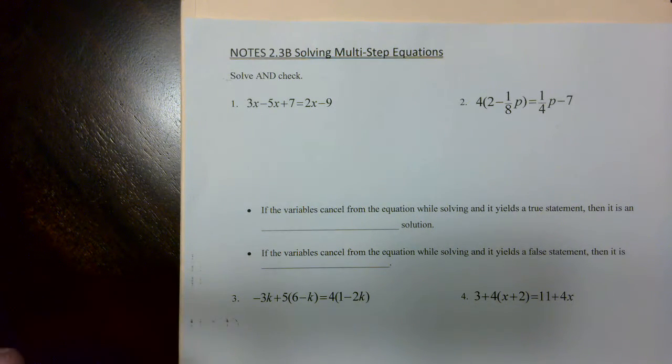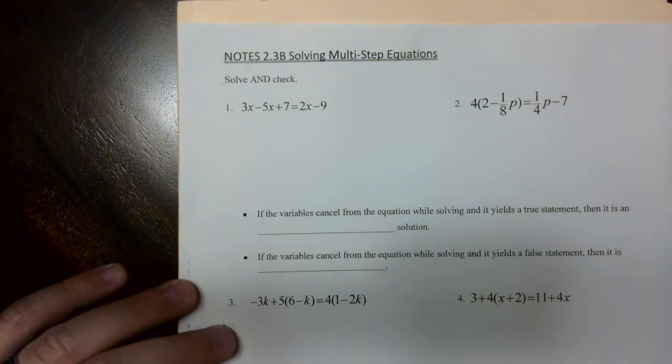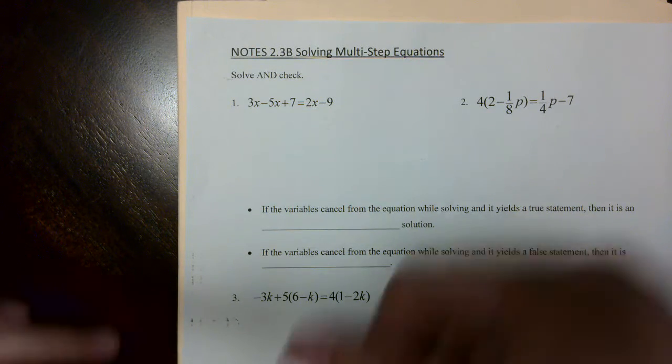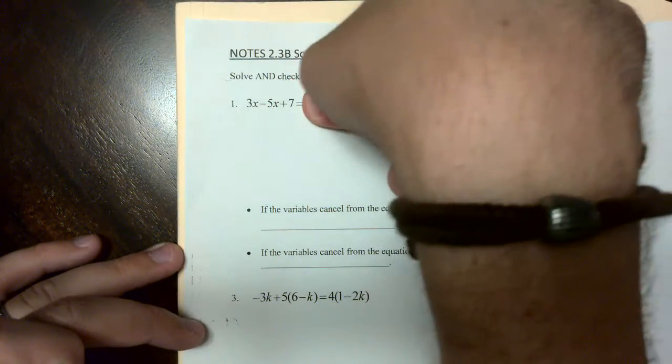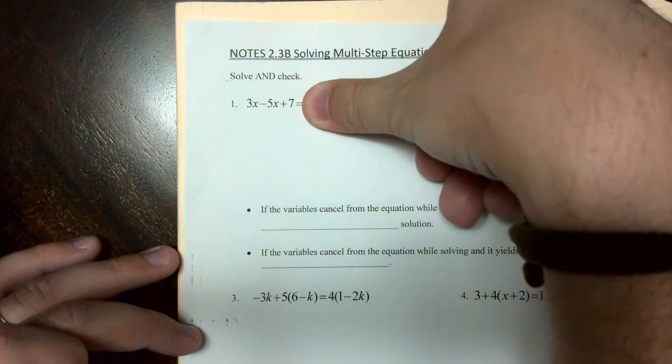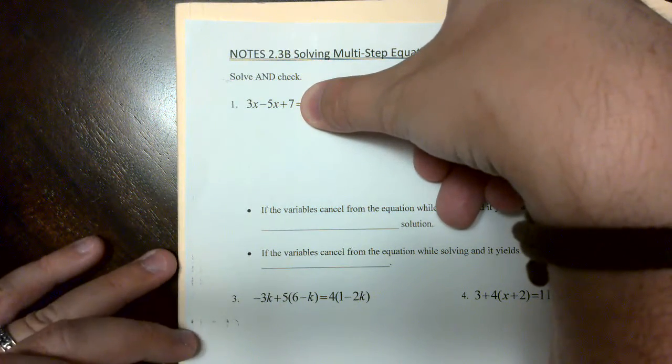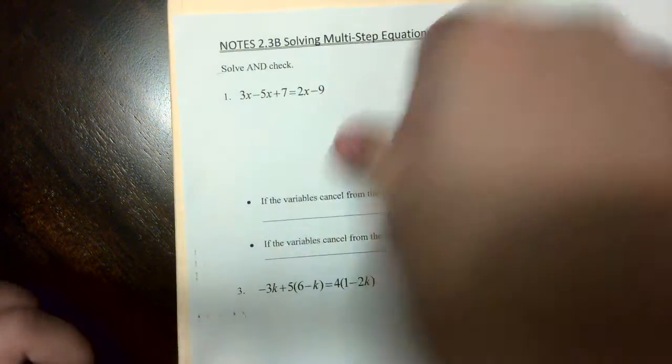First thing you want to look for is, do we have any parentheses? Over here we don't have any parentheses to worry about. Next, we need to combine all like terms on one side of the equal sign. We're going to look first at the left-hand side, 3x minus 5x plus 7. Any like terms on this left side we're going to combine together.